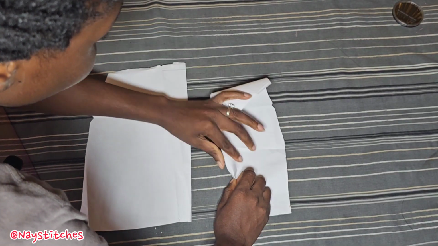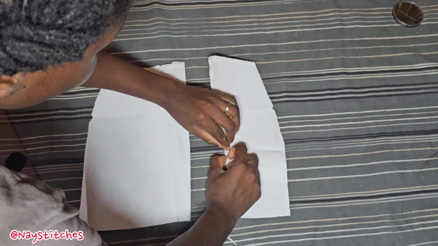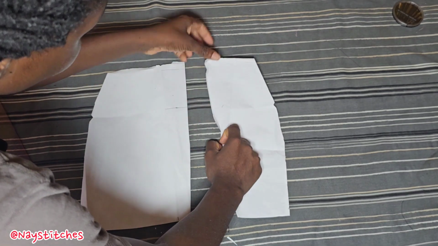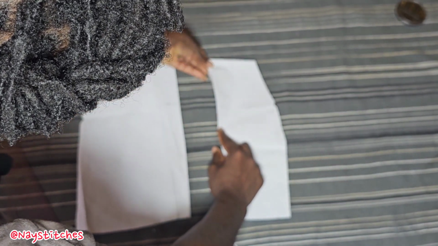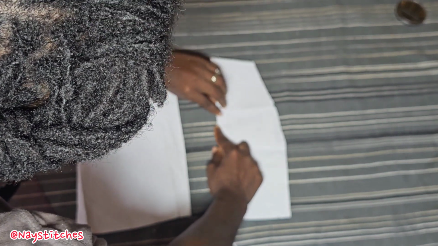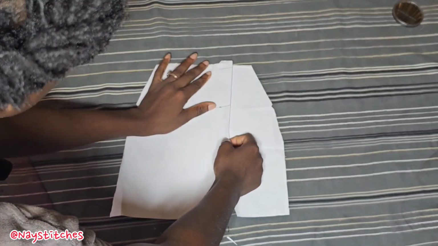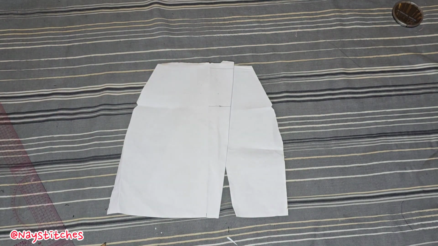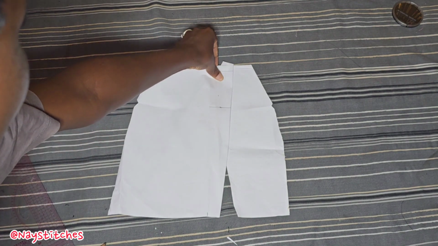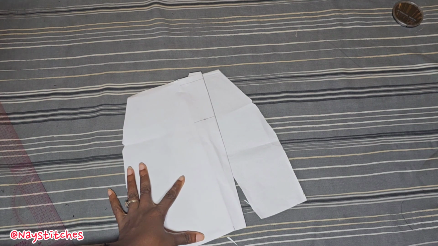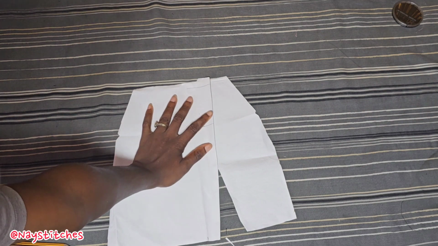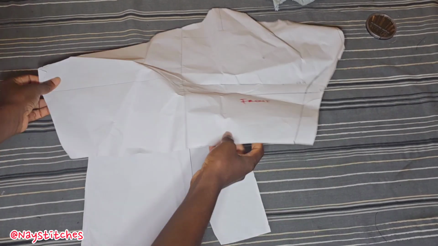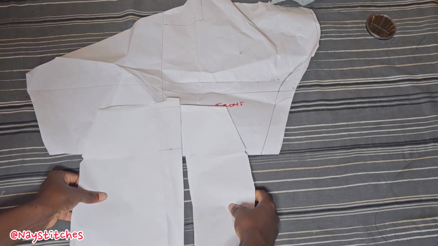You can still decide to add like a little bit of maybe 1/2 inch to fold in your fabric on this side. So this is what we are working with right here. So now this is your pattern. This is your pattern for your down side. Yeah, this is our pattern. So now this is our top pattern, and this is our skirt pattern.